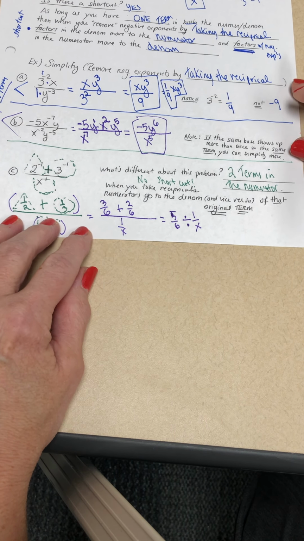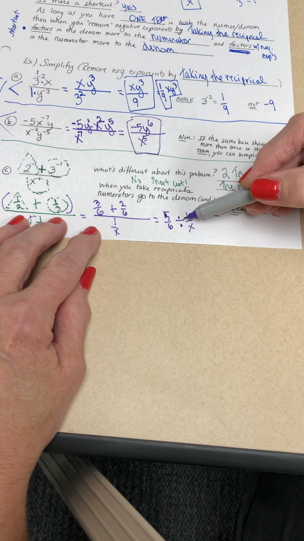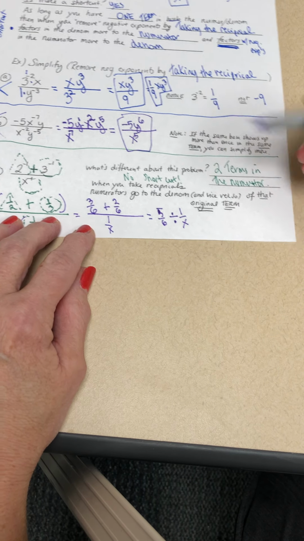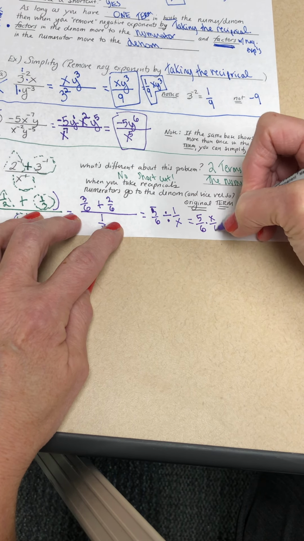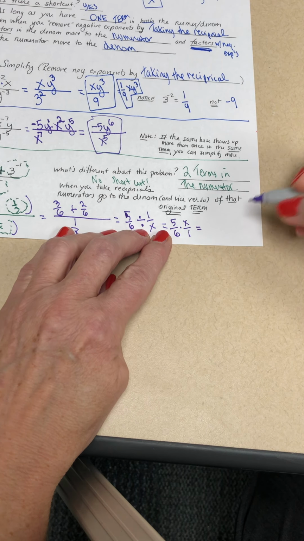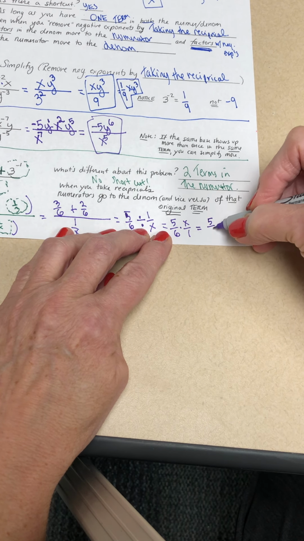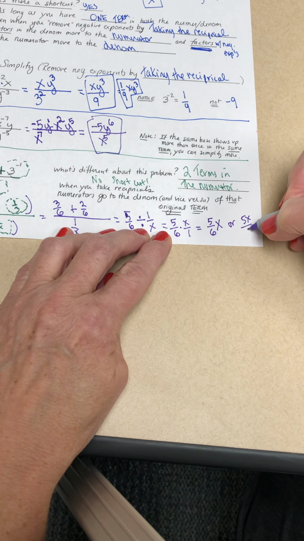Because this division symbol, just from basic math, reminds me, oh, I'm not going to divide. I'm going to multiply by the reciprocal. So that's 5/6 times x over 1. And so this nasty expression is 5/6 of an x, or you can write it as 5x over 6.